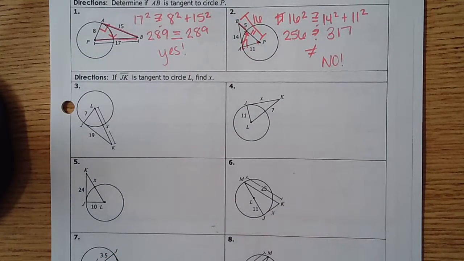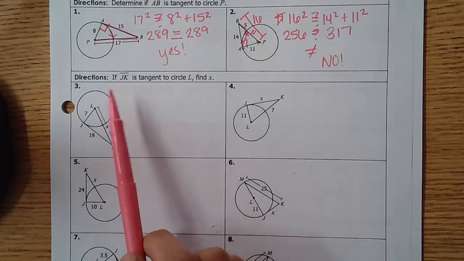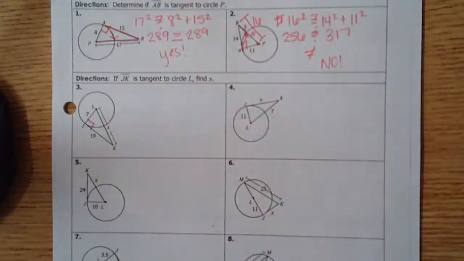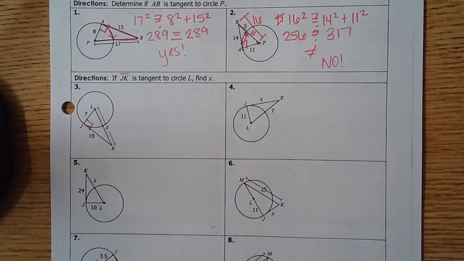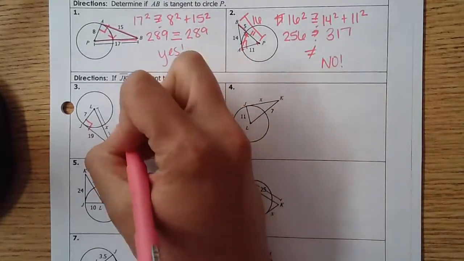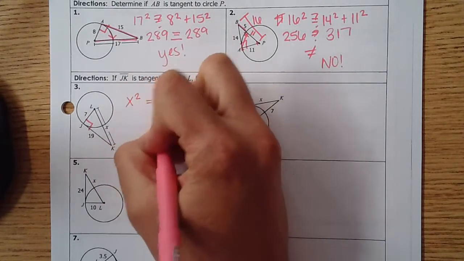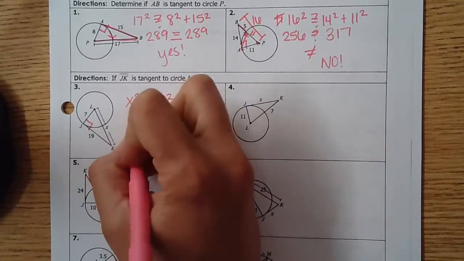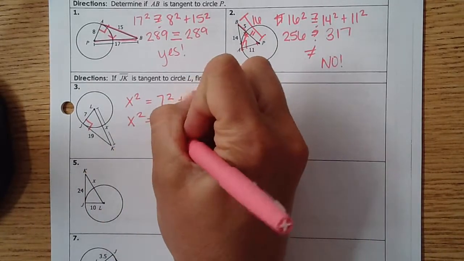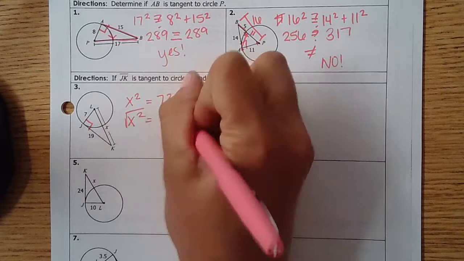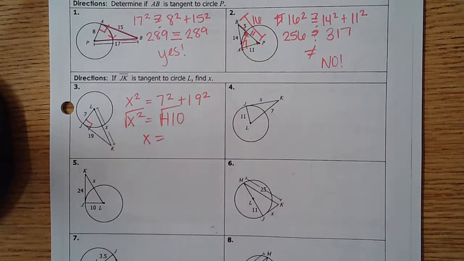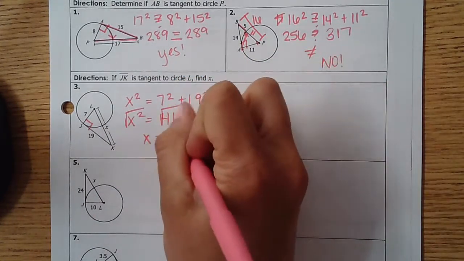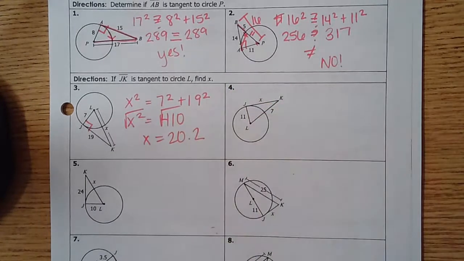So now this time they said if JK is tangent, so I don't need to ask, is that 90? I know it's 90. Find x. So now we're just doing the Pythagorean theorem. In this case, we get x squared is equal to 7 squared plus 19 squared. X squared is equal to 410. Take the square root, x equals the square root of 410, which is about 20.2.